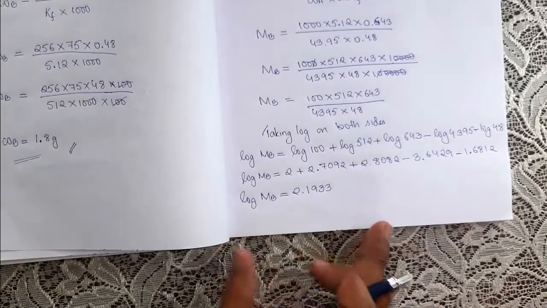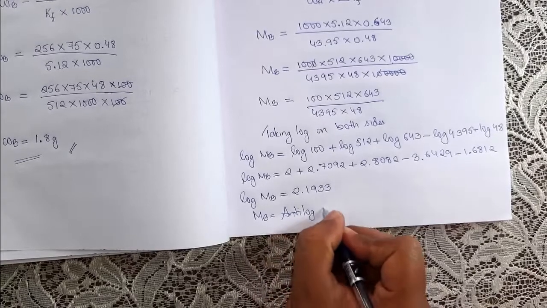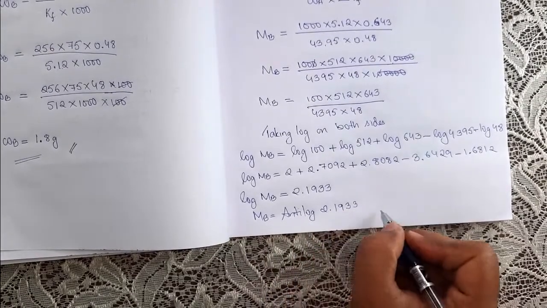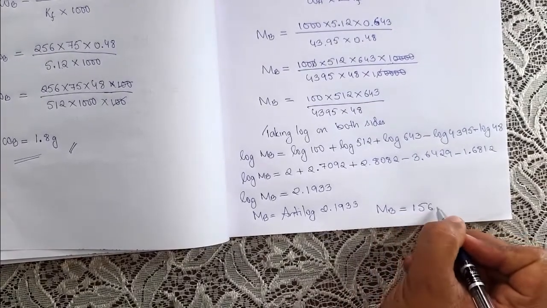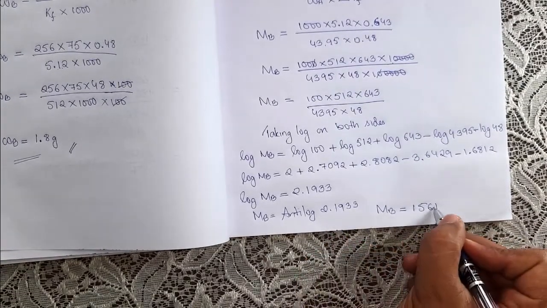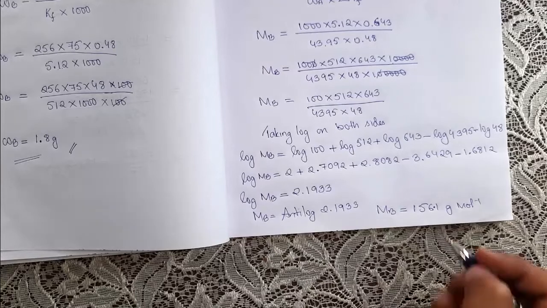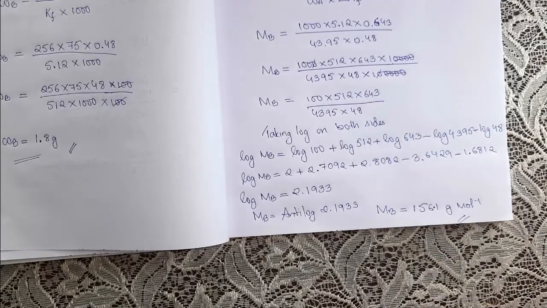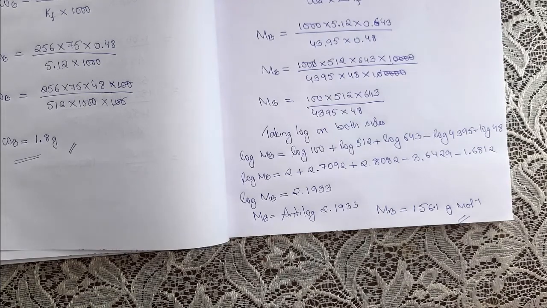So log MB we have 2.1933. Now MB is equal to antilog of 2.1933. If you take the antilog of this value, you'll have 1561. Since the characteristic is 2, so 2 plus 1 is 3, you can put the point after 3 digits. So our value MB shall be 156.1 gram per mole. This is how you can solve using log. You just need to add and subtract, take the antilog, and you get the answer. You don't need to multiply and then divide.